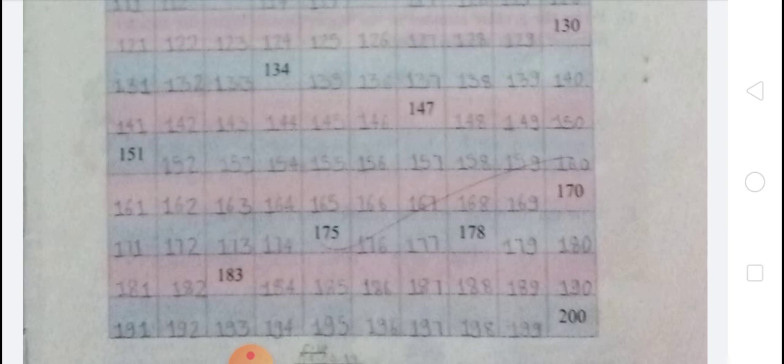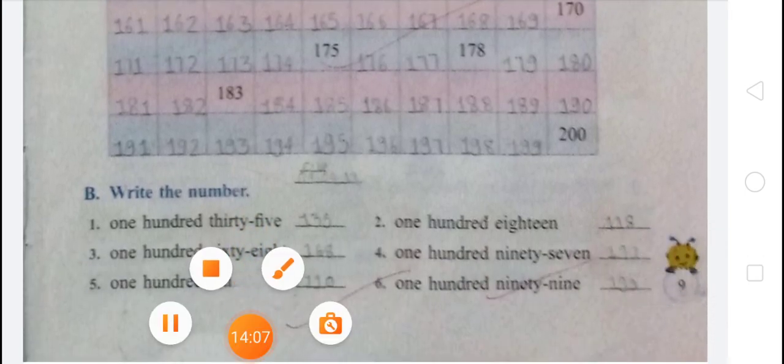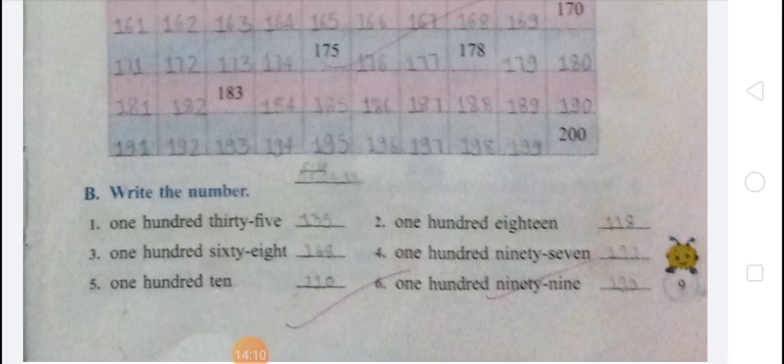199 to 200. And now write a number. You have to write the number for 135, that is 135. Second, 118. Question third, 168. Question number 4, 197. Then 110. Question number 6 is 199.